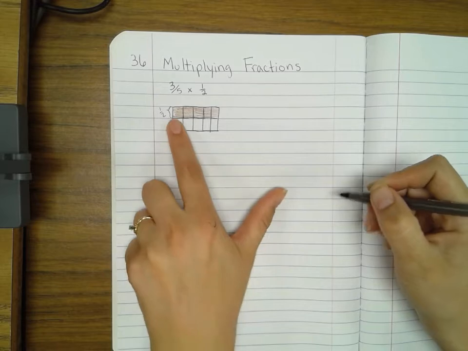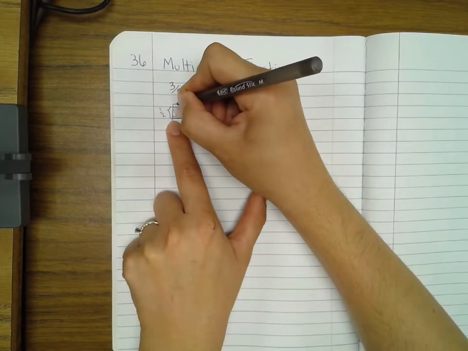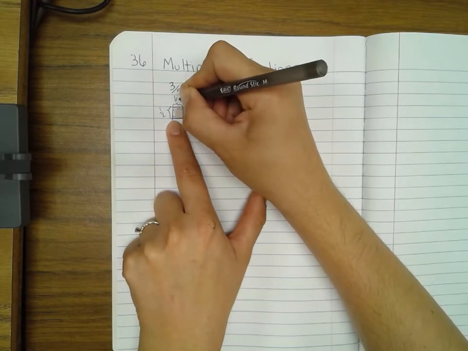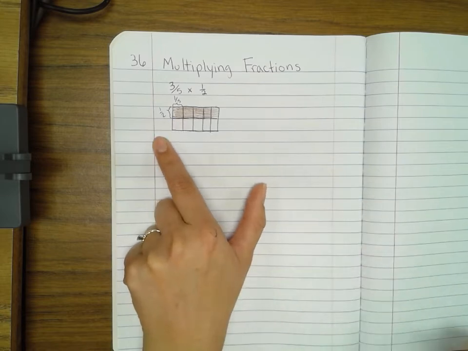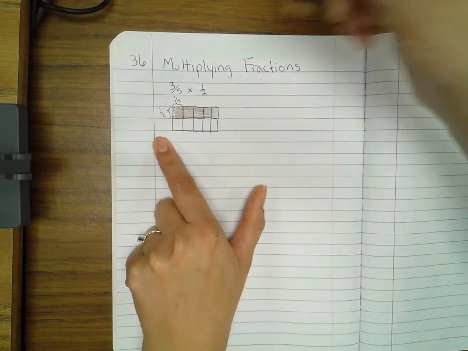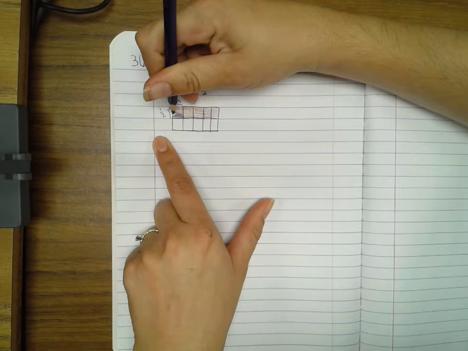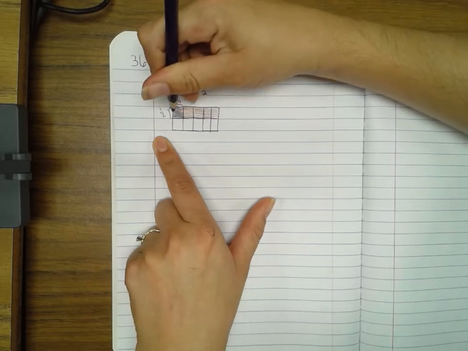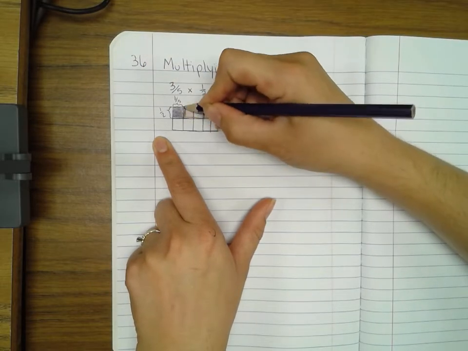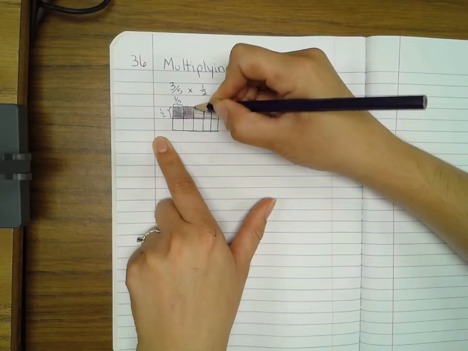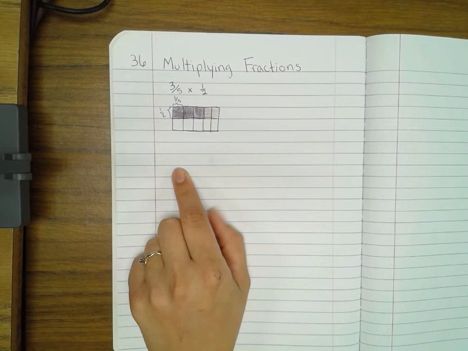Okay, now each one of these represents 1/5. So if I want 3 of those fifths, I'm going to take 1, 2, 3 of those fifths of the half.